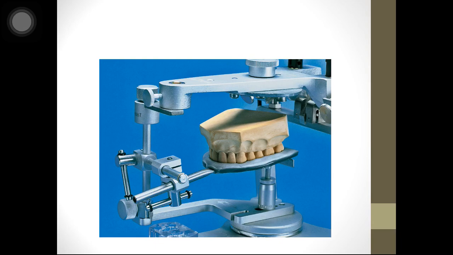Here you can see that it is not straight, but the maxillary teeth are oriented in three axes, x, y, z axis, in the spatial relationship according to the base of the skull or the hinge axis of that patient.